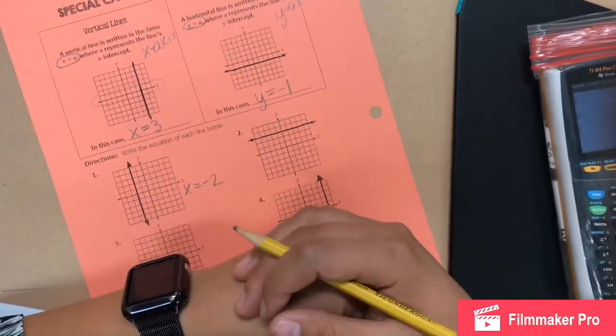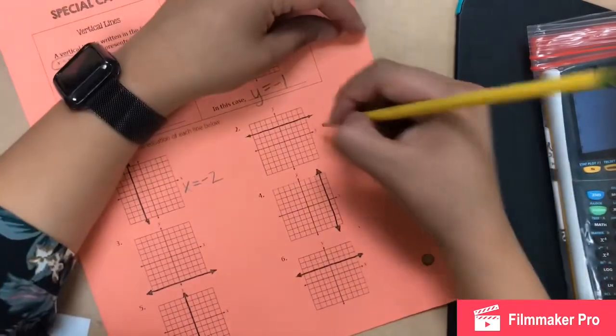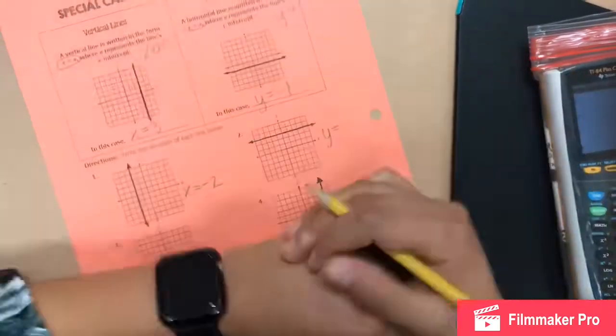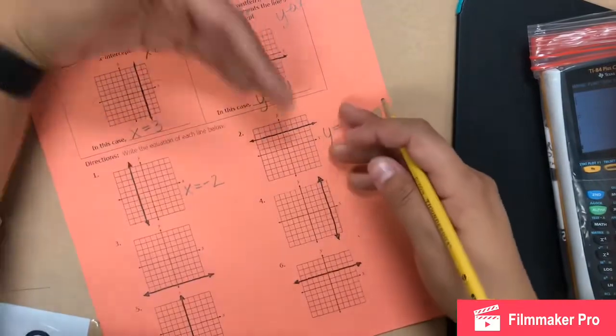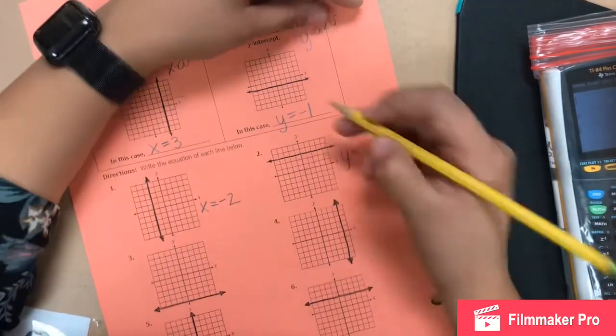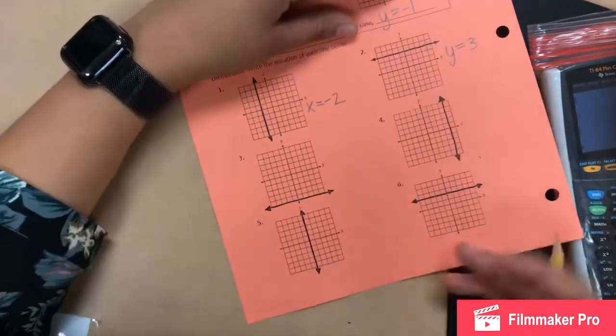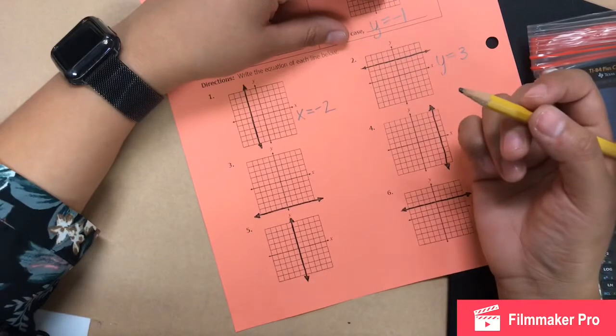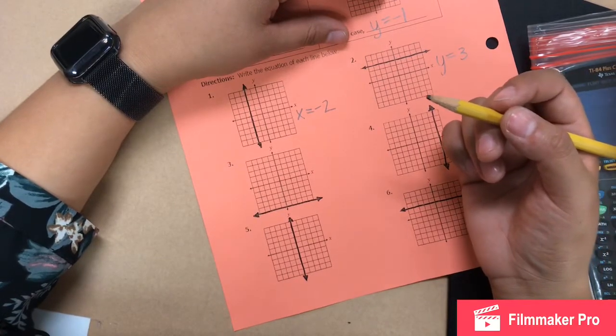Number 2, ask yourself this question. Which axis does it cross? Well, it crosses the y-axis, so it's y equals. And where does it cross the y-axis? Well, if this is 0, this is 1, 2, 3. Y equals 3. Number 3, this is a horizontal line.